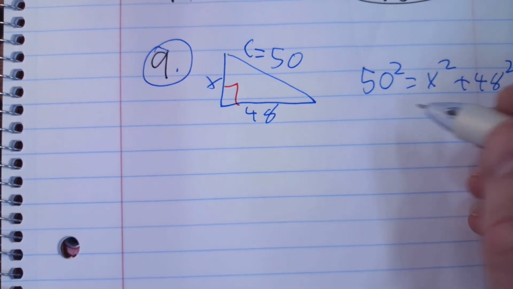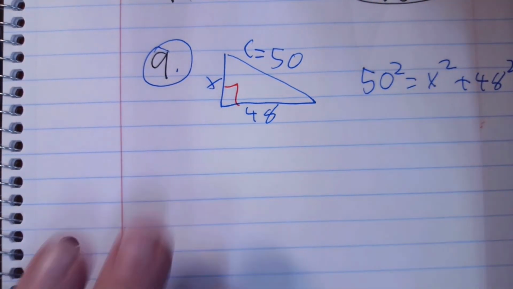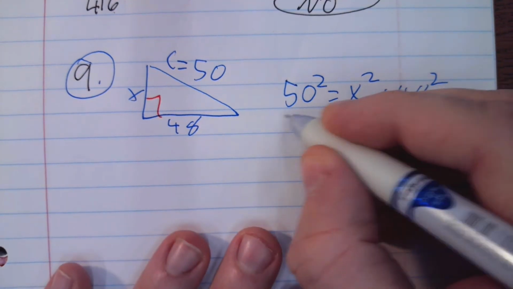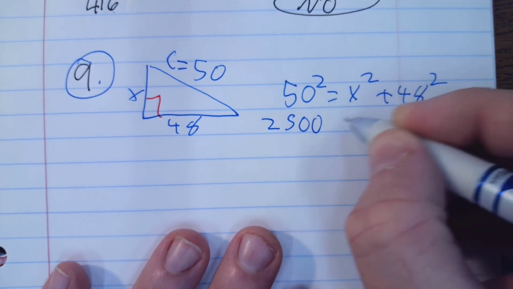Oh, not 50 squared. 48 squared is 2304. Okay. And 50 squared is 2500. I'm bothered that I don't know where to put it. Put it somewhere. All right. So this is going to get some big numbers.